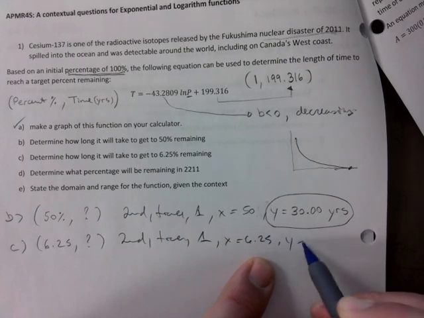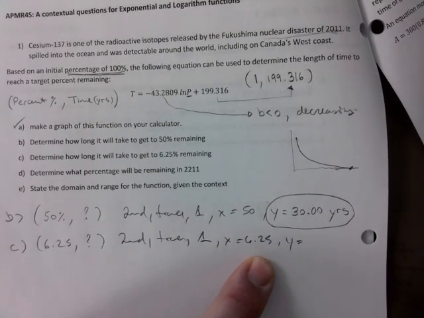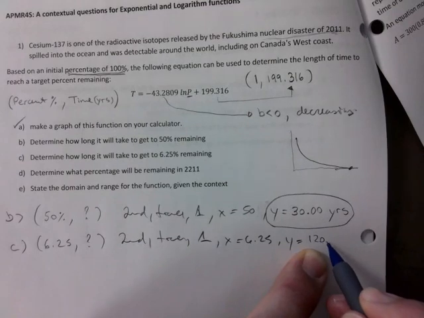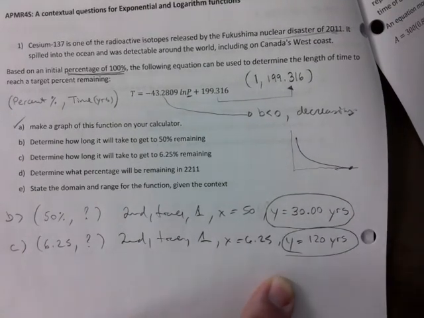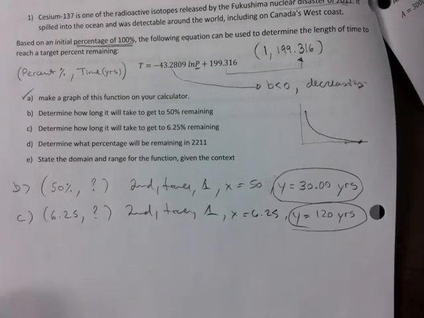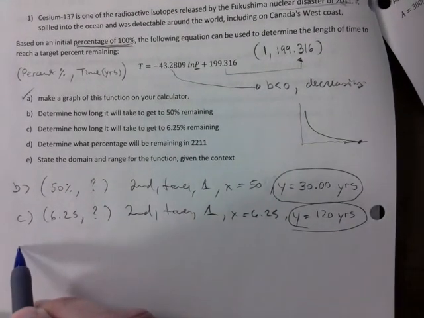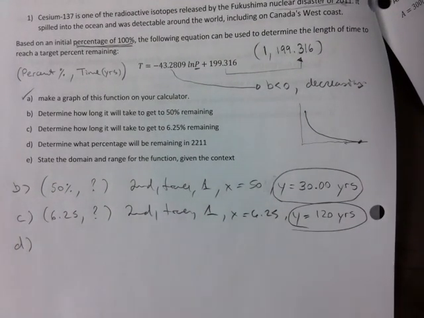Okay. Y is second trace 1, 6.25, 120 exactly years if we round to 2 decimals. So that's C. D, determine what percentage will be remaining on 2211.